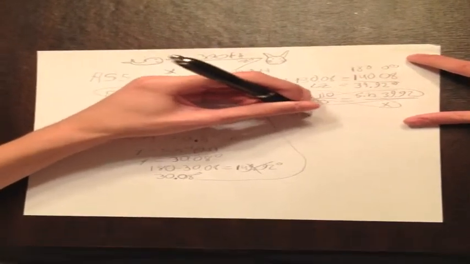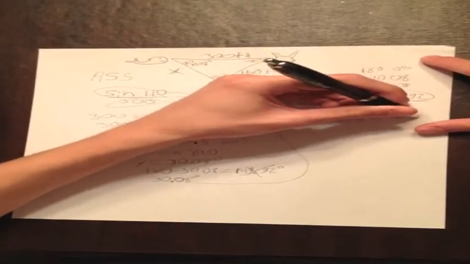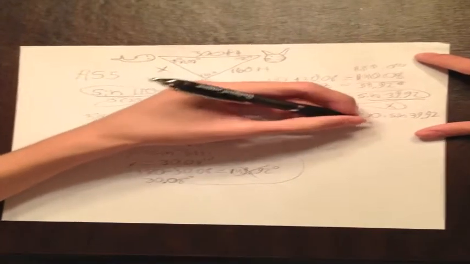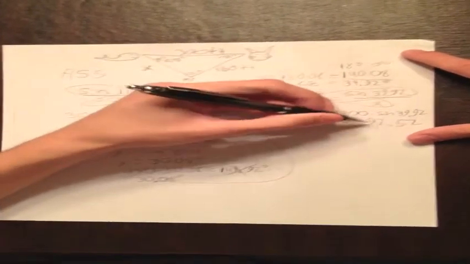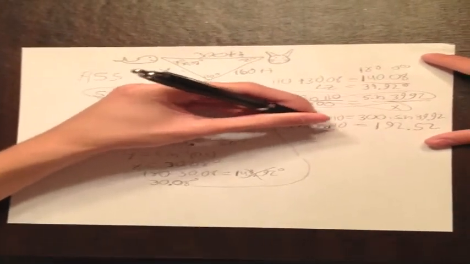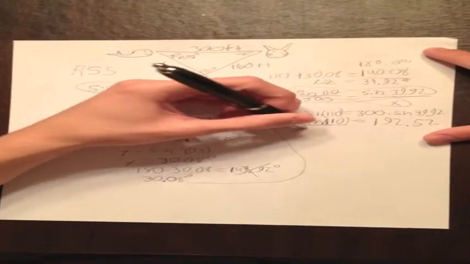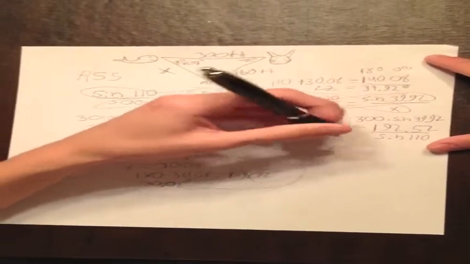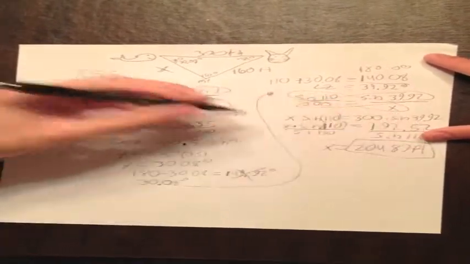You're going to get x times the sine of 110 equals 300 times the sine of 39.92. Well, you'll find out, plug this into your calculator, and I'm just so smart that I know it off the top of my head. So it's just going to be 192.52, again rounded. And then since x is this times sine of 110, you have to divide to get x alone. And then that's going to turn out that x is about 204.87 feet.